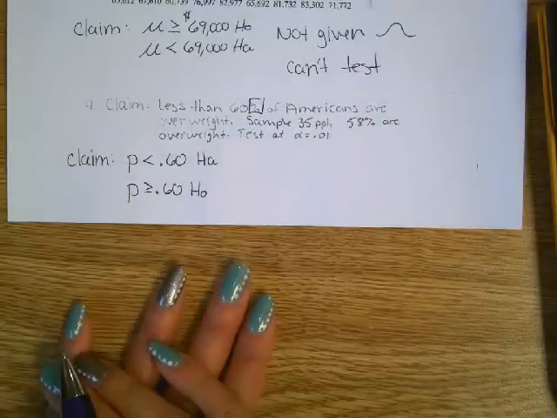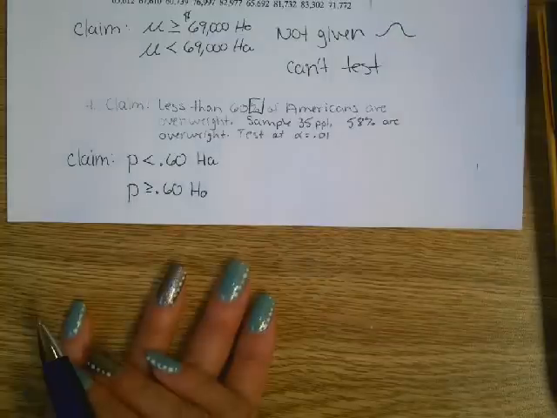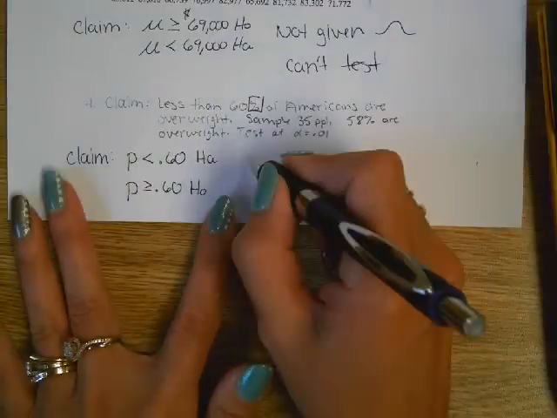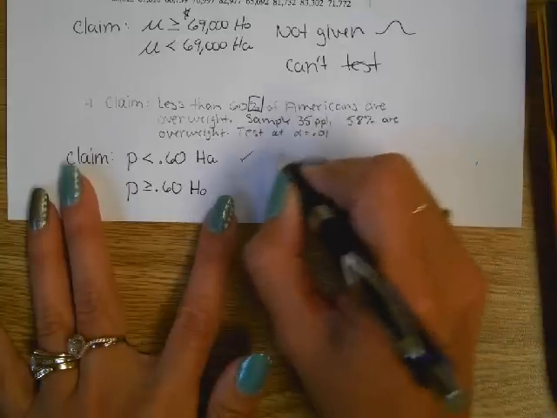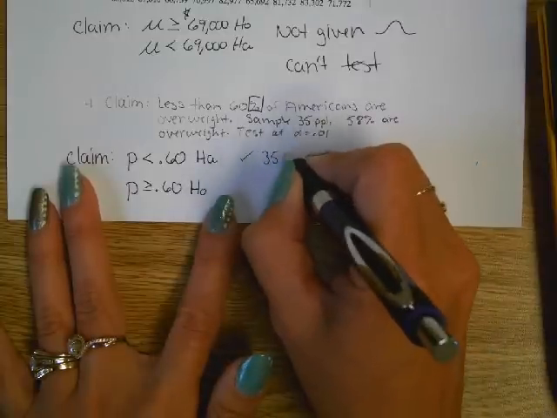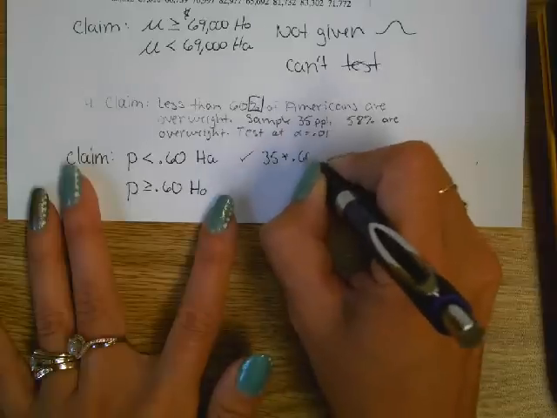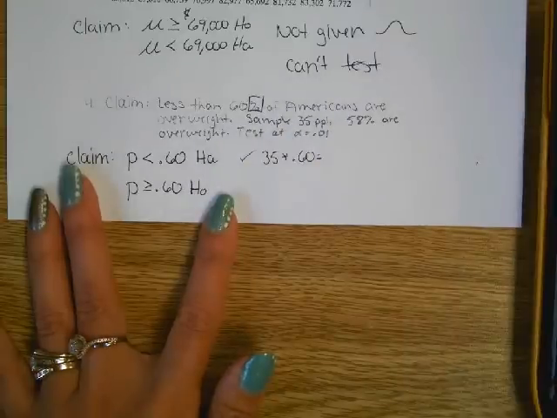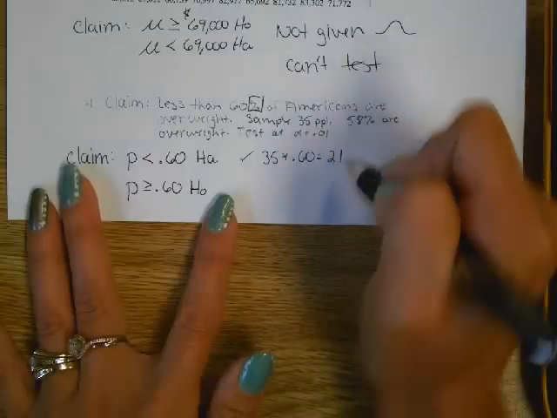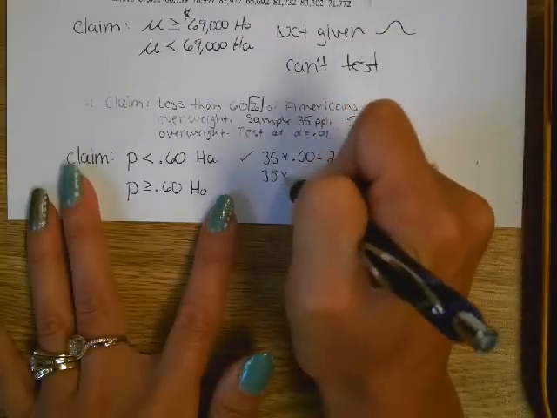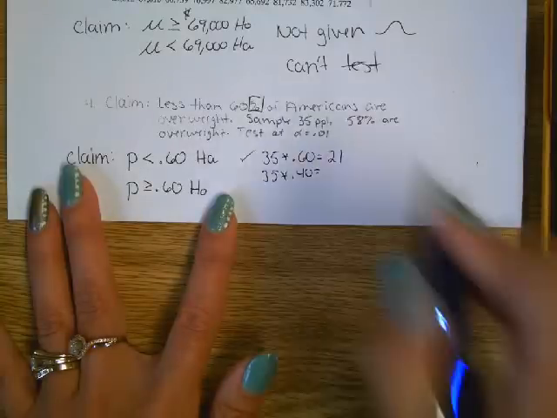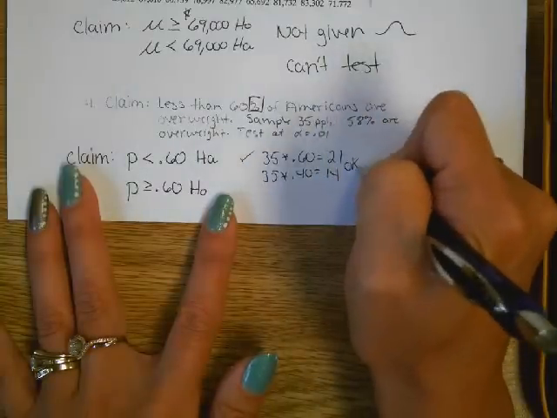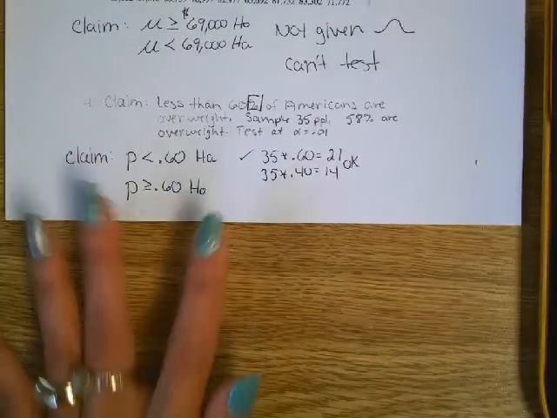But remember, in this section you have to check to make sure that it's normal. It can't just be 30 or more. So we have to check for normal. I hope these come out big enough. So we'll check 35 times 0.60, 21. And then 35 times 0.40, 14. So they're both okay, because what was the magic number there? 5. All right, so we continue on.